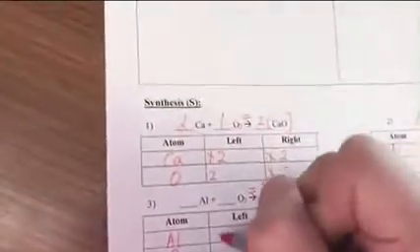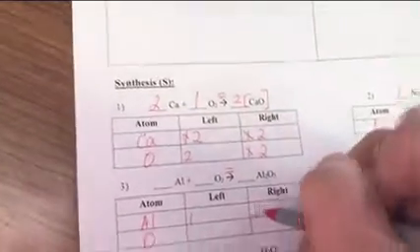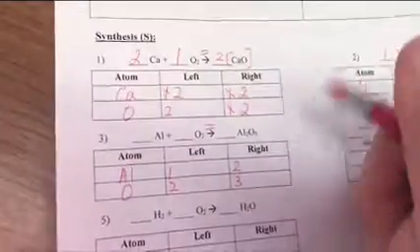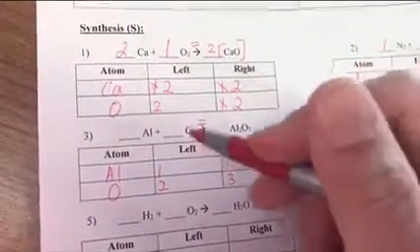Now here I'm going to put the equal sign. So I have Al and I have O. For Al I have 1 and 2. I have 2 and 3 oxygen. Right? So I can start with the Al. So Al is not balanced.